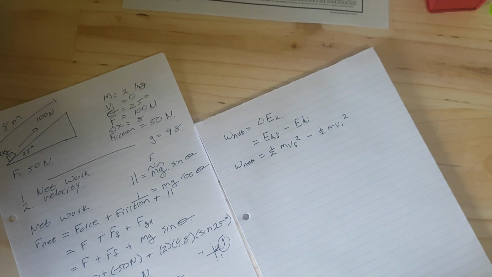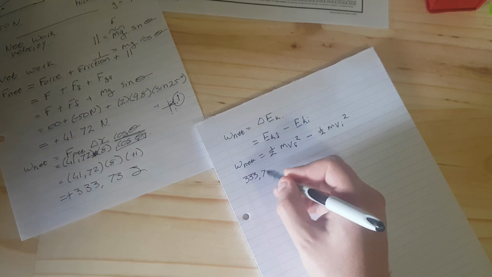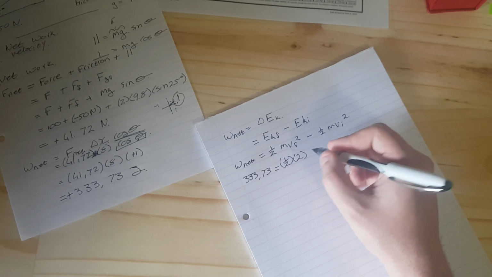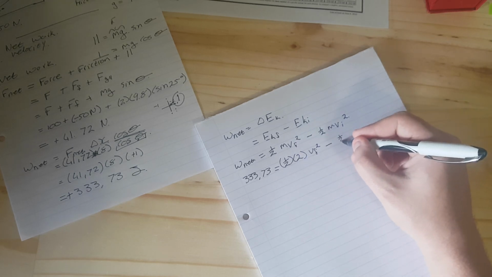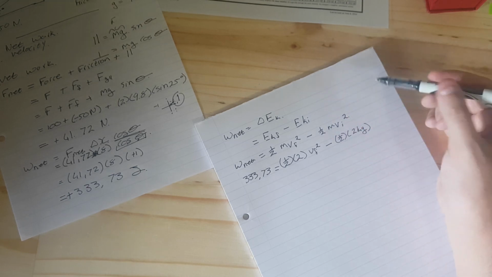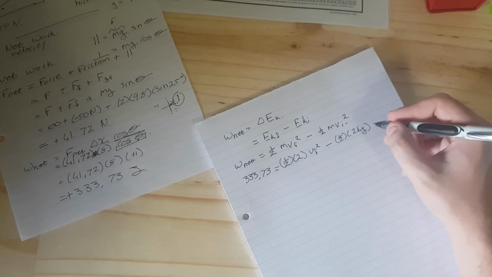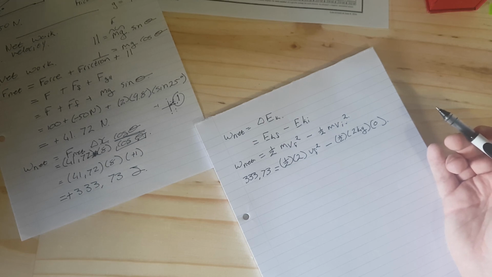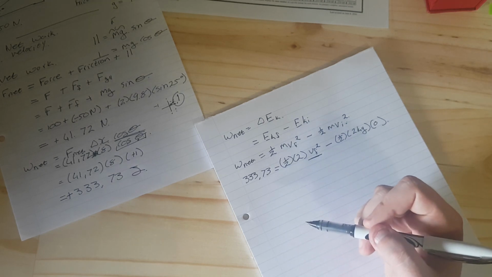We just calculated the net work in our previous question, so we can say 333.73 is equal to half times 2 kg times our velocity final squared minus half times 2 kg, and we are again in a position, because the block was initially at rest, our initial velocity is going to be 0, and that puts us in the same situation we had when we did our previous calculations, where we only have one unknown factor.